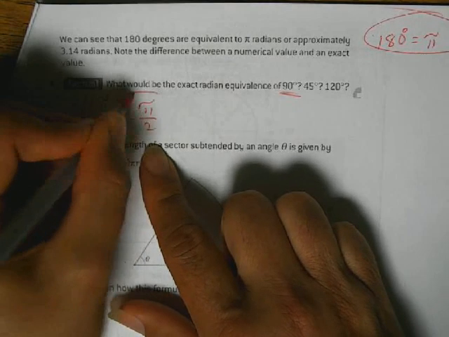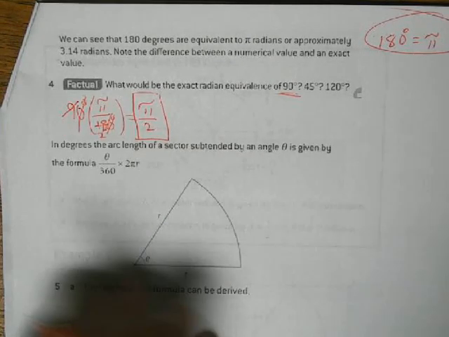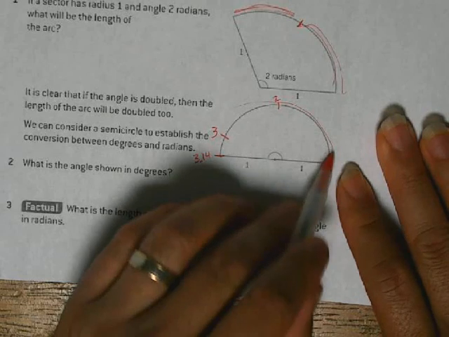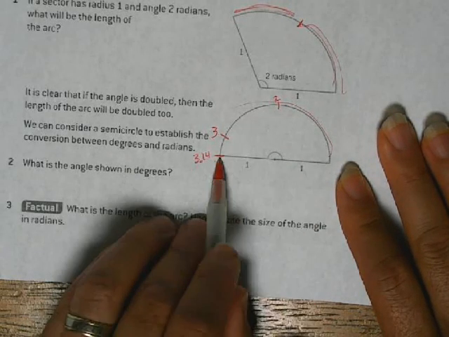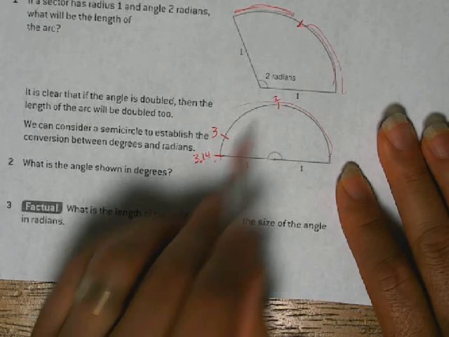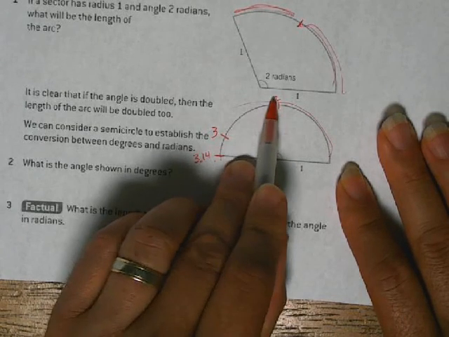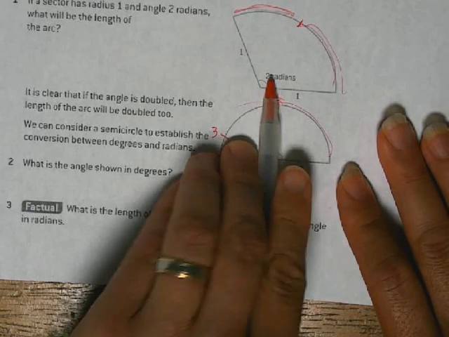That should make sense, because 180 degrees is from here to here, which is pi, so half of that is going to be pi over 2.